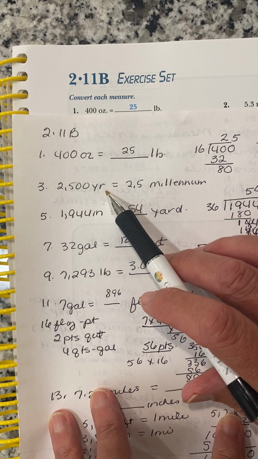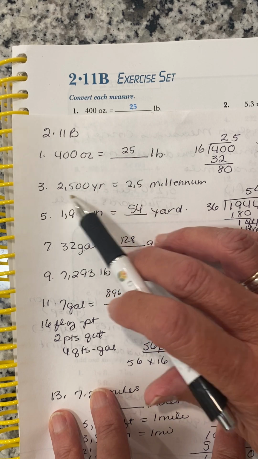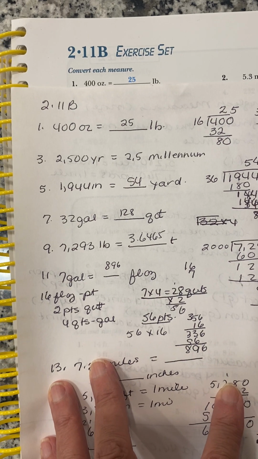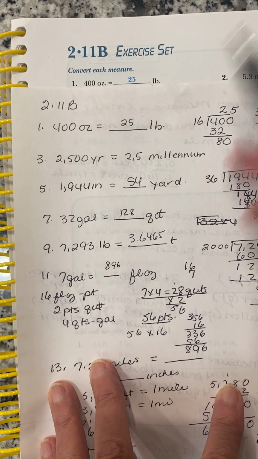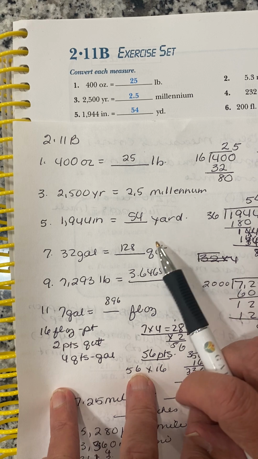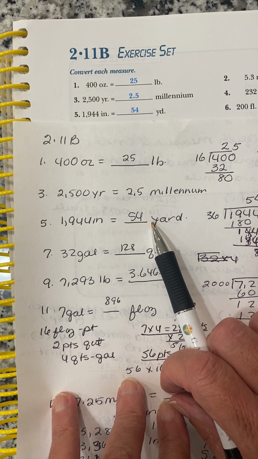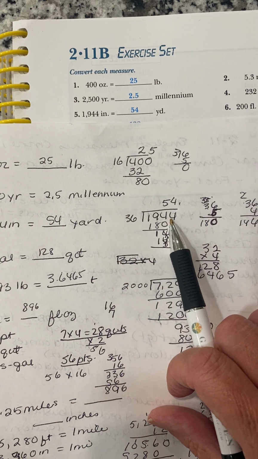The next one is 2,500 years. We want to know how many millenniums. You're going to divide this 2,500 by 1,000. Because there's 1,000 years in a millennium, you divide it, so you get 2.5 millenniums. Here's another one: 1,944 inches. Okay, I did that right. We're going to take how many yards? So we know that there's 36 inches in a yard. So we're going to divide it by 36. 36 goes into 1944.